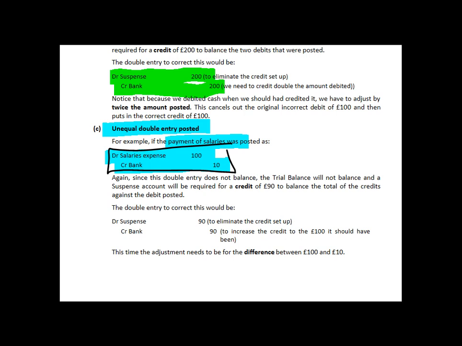Now in this case, how am I going to correct it? Assuming that the salaries were the £100, the debit to the salaries expense is correct. The problem is I've only credited the bank by 10. I should have credited it by the same 100. So to correct this, I will credit the bank by another 90. This time I need to post the difference between the 100 and the 10. So I need to credit the bank by a further 90 to take the overall credit up to a total of 100. We've got the original credit of 10, so if I add another credit of 90, I'll take it up to a total of 100. The debit goes to the suspense account. And I know it's going to the suspense account because the original double entry did not balance.